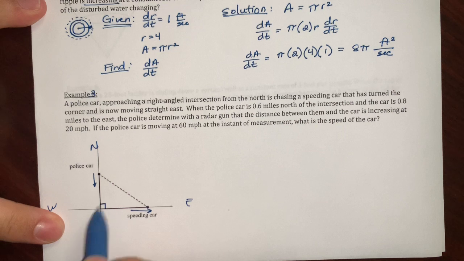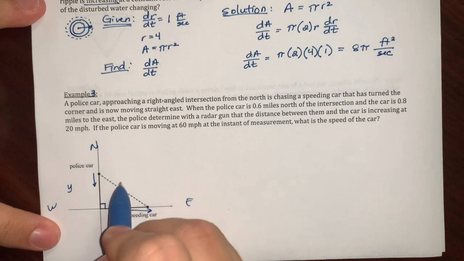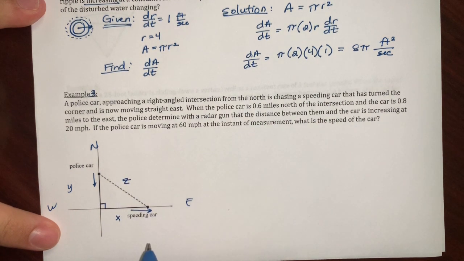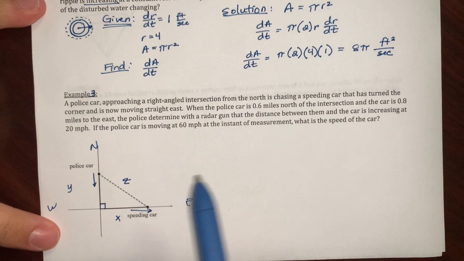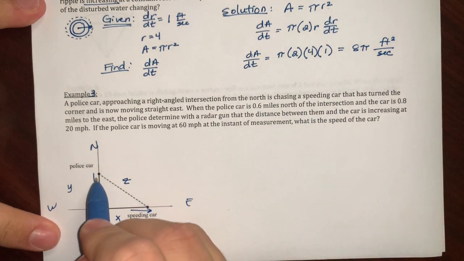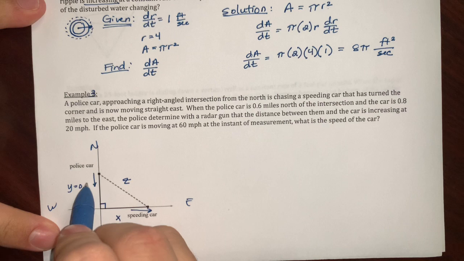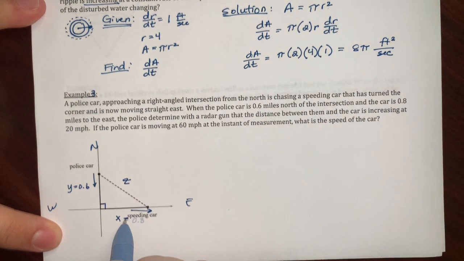I think you can see that right there. I had to decide what variables I'm going to use. Maybe some of you would want to use A, B, and C. I'm just going to use X, Y, and Z. So I have X, I have Y, and I have Z. What other information do we have here? At the moment they're interested in, because we're going to find the instantaneous rate of change of something, the police car is 0.6 miles north of the intersection, so this distance right here is 0.6.